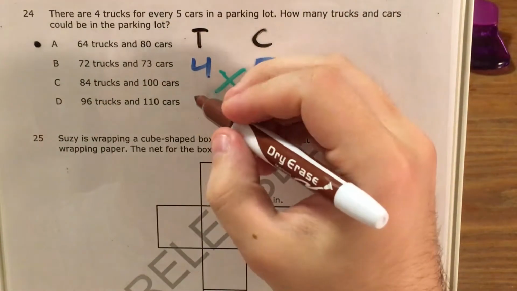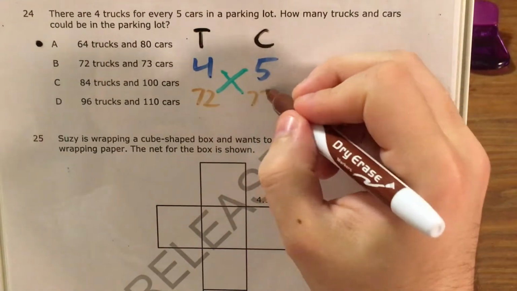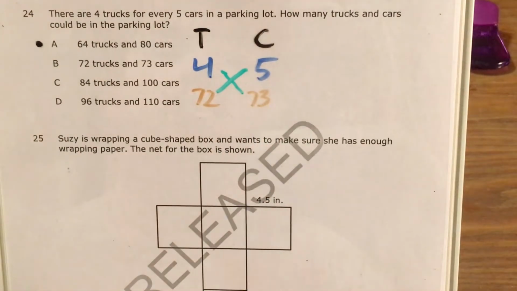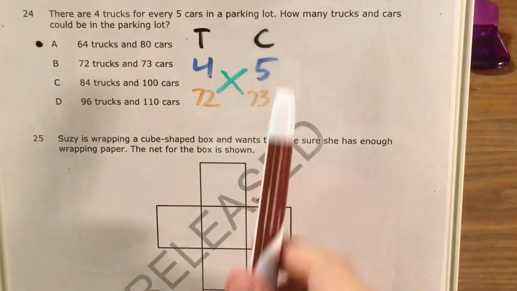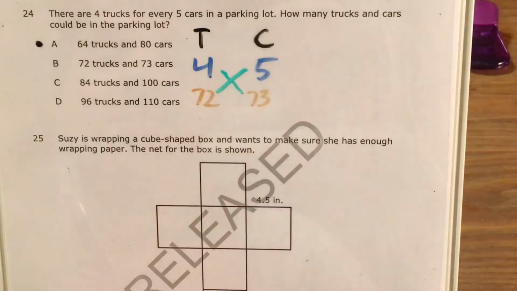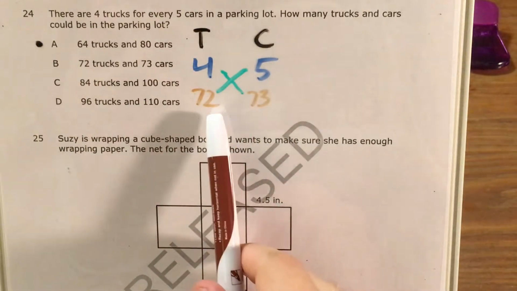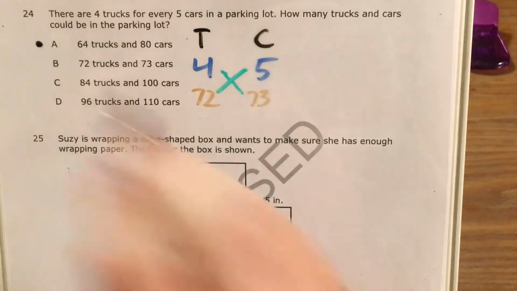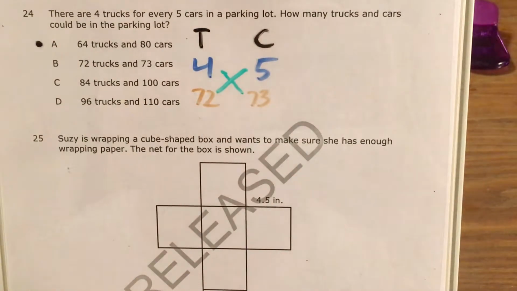Alright, so to test out choice B, this is a trick answer, because it's looking for you to think, oh, there's one more car than there are trucks. There's one more car than there are trucks. That works. B is my answer. But that's not how we do a problem like this. We need to use cross multiplication to test this.